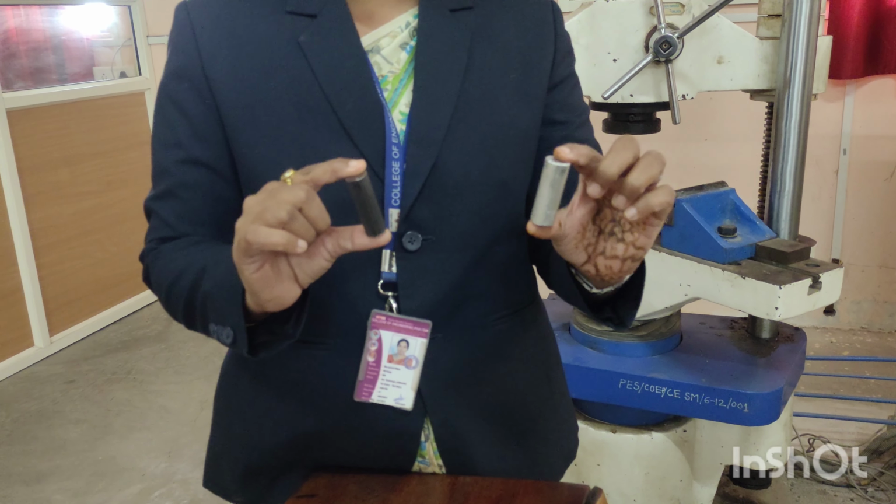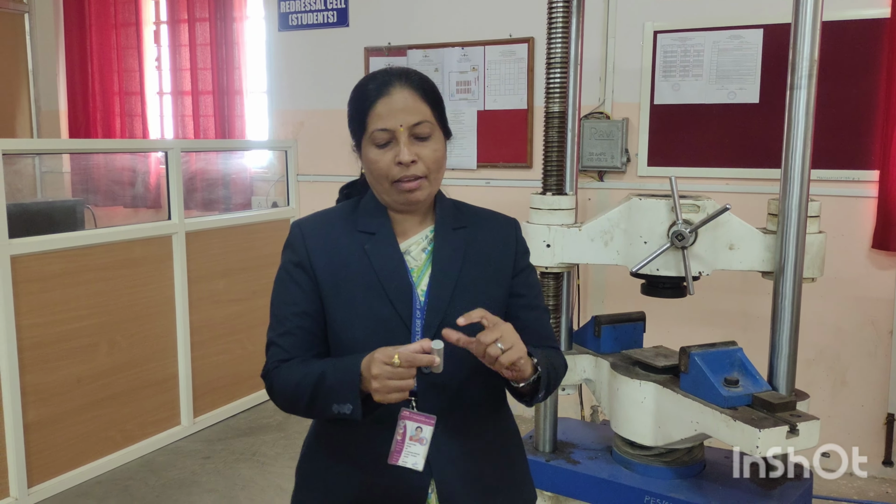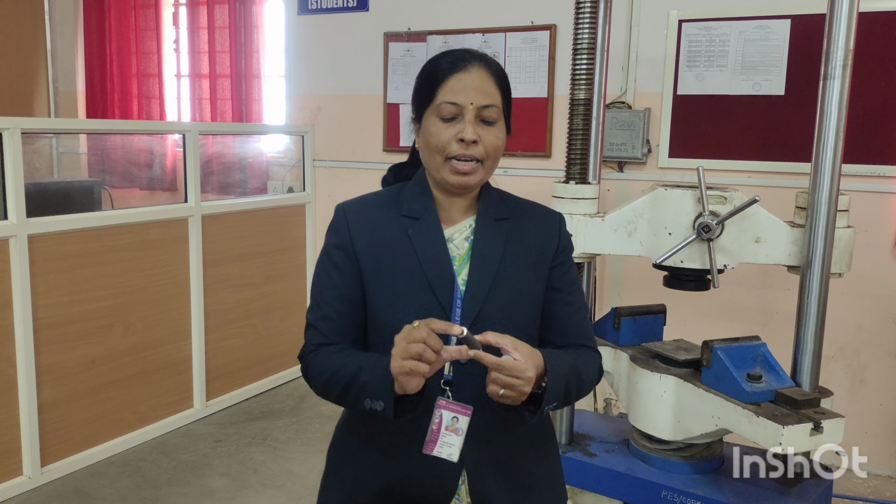These are the standard specimens on which today we are going to conduct the compressive test. This is the aluminum bar, having diameter 16 mm and length of bar 48 mm. This is the mild steel bar, having diameter 16 mm and length of bar 48 mm.